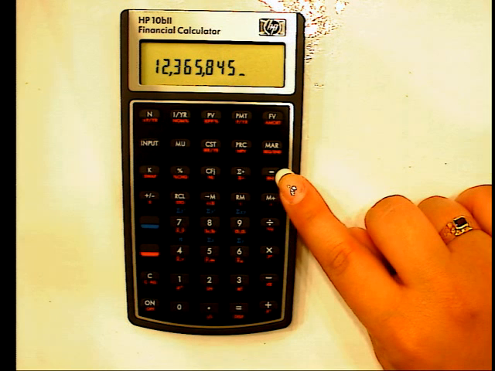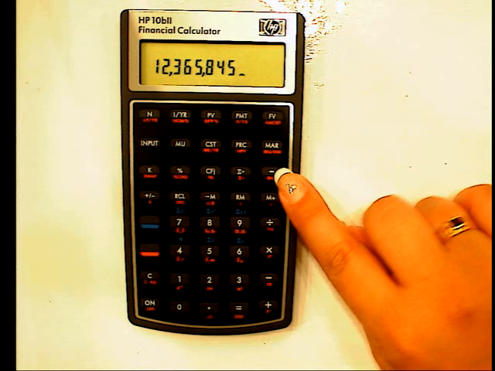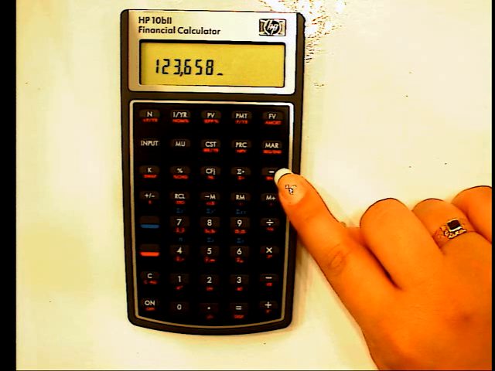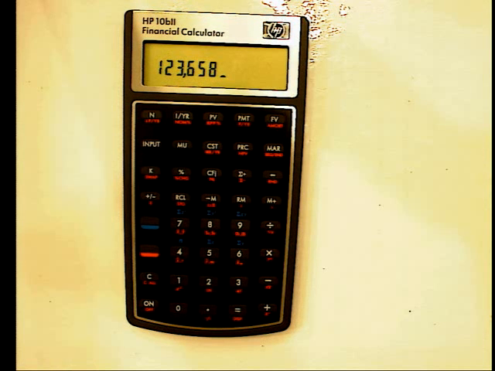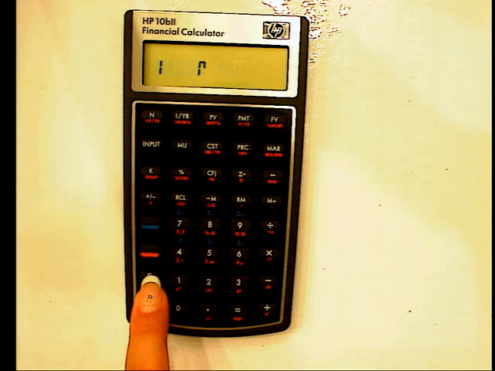The back arrow simply deletes the last number that you have entered. So if you just pressed one number wrong, you can delete that number instead of having to write the whole thing all over again. Okay? So clear all, shift clear, and that's all I've got to show you.